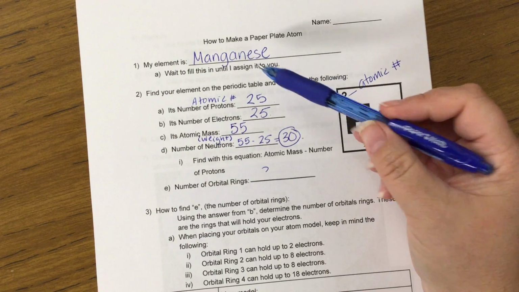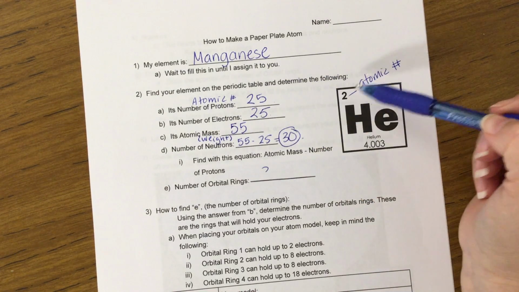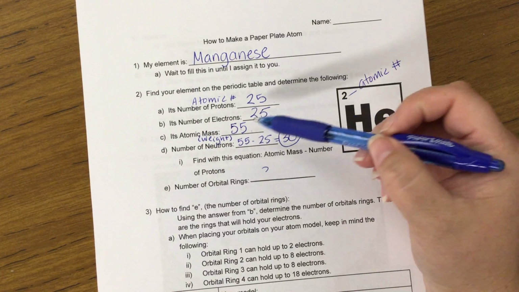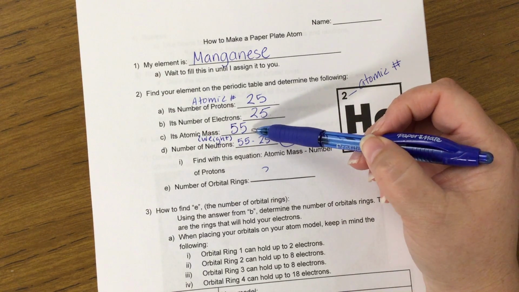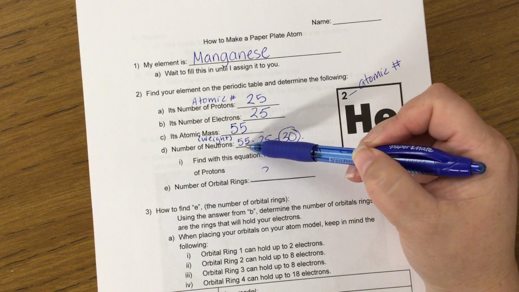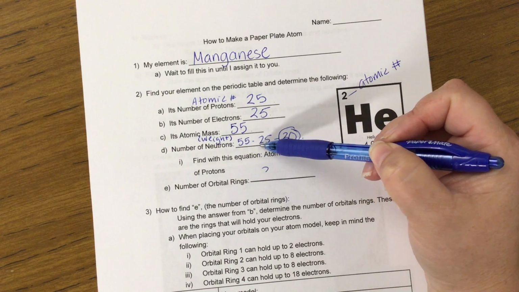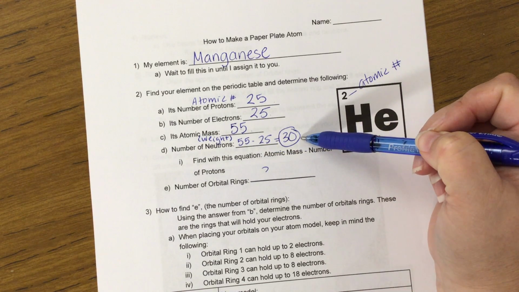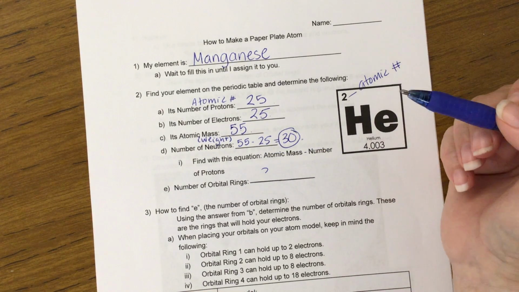Okay. So protons and electrons are just the atomic number. Mass is that number with a decimal point rounded to the nearest whole number. And then you subtract your atomic mass minus either your electrons or your protons, because it's the same number, equals your number of neutrons. Okay.